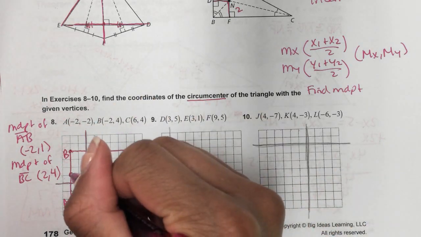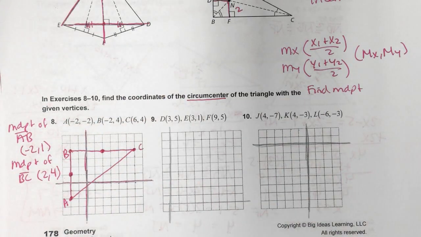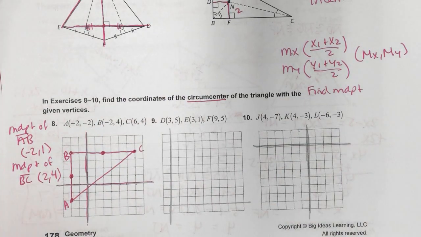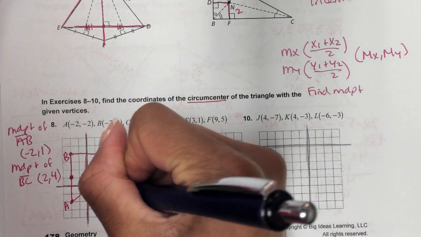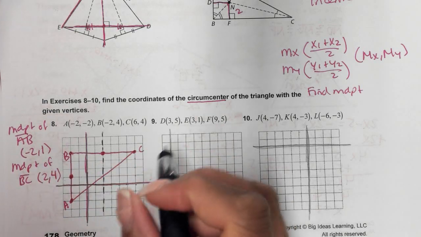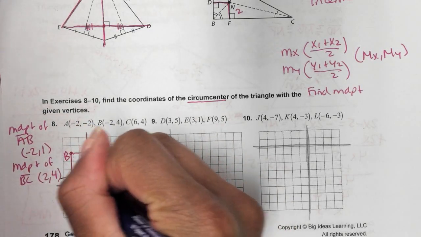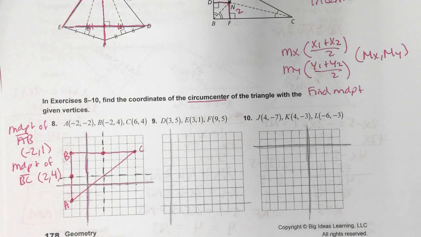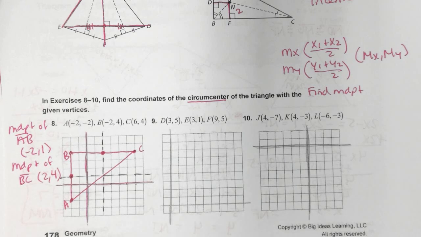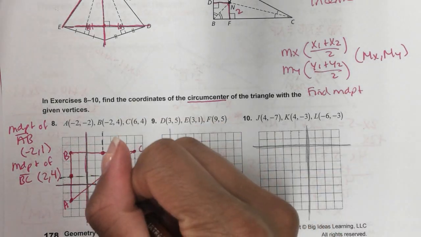Alrighty, so at this point, I have these dotted lines. If I were to create a line all the way downward that corresponds to this and all the way across, there is a point where they meet. And the point that they meet at is right here.